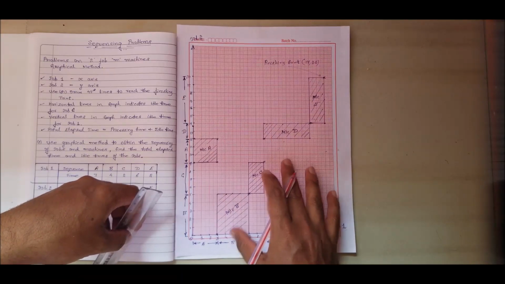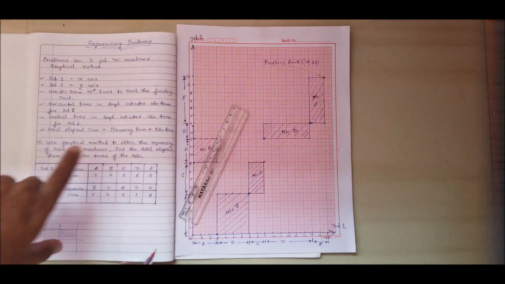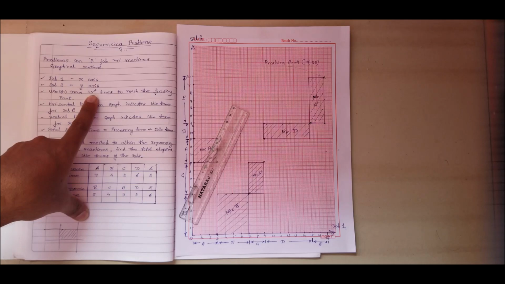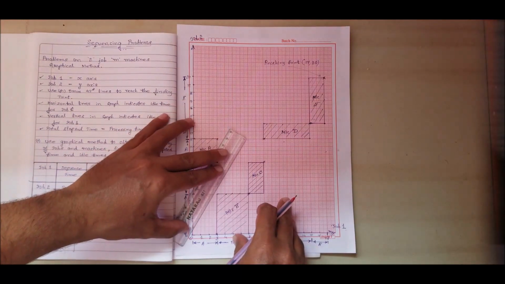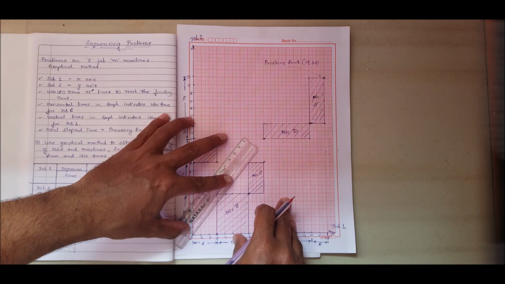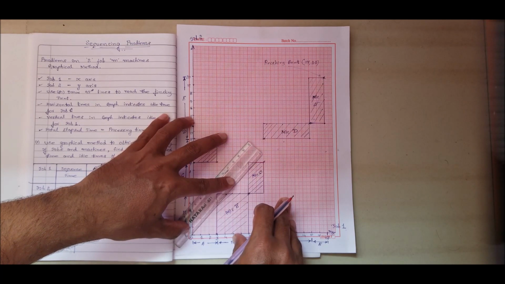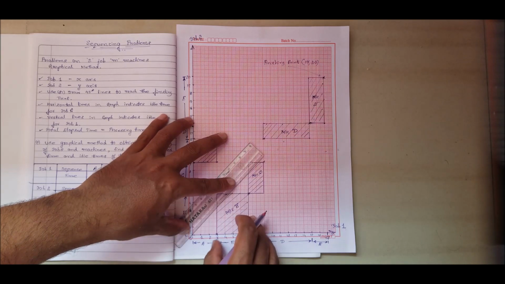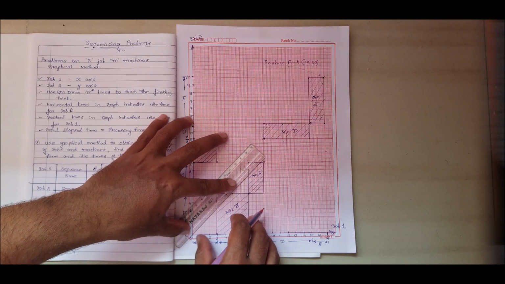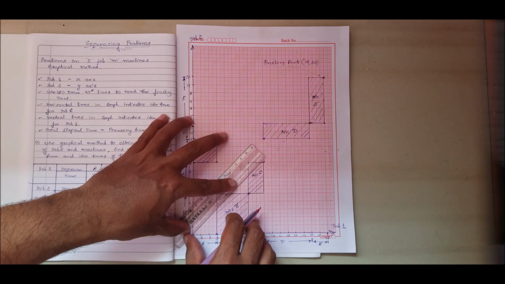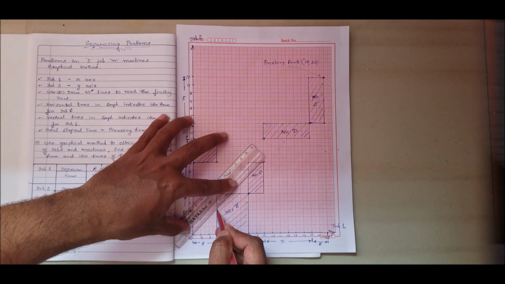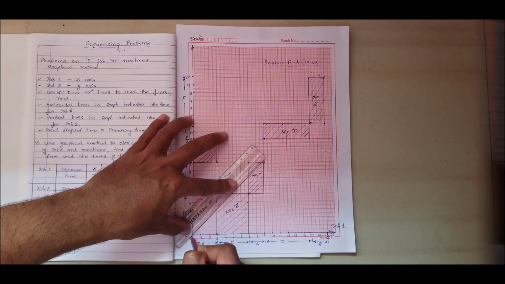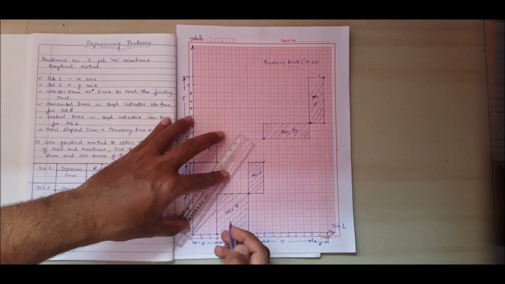So therefore starting from the origin I should always move at an angle of 45 degrees only till we reach the finishing point. So starting at an angle of 45 degrees, no need to use a protractor because we are solving it on the graph sheet. The diagonal of this grid will be a line at an angle of 45 degrees itself. So therefore moving along the diagonal of these grids, I'll reach this point.